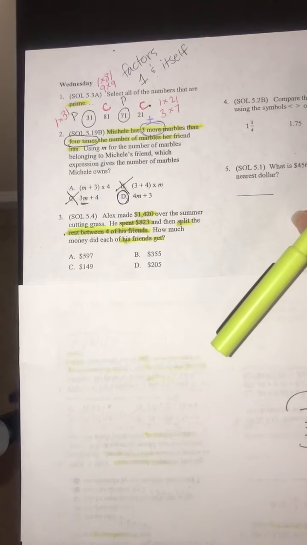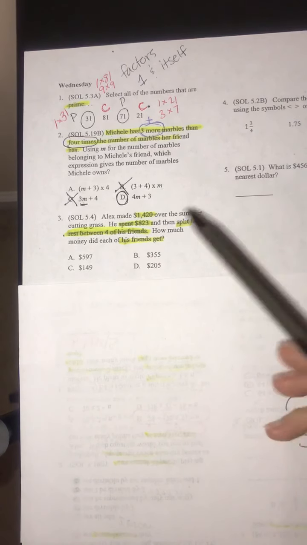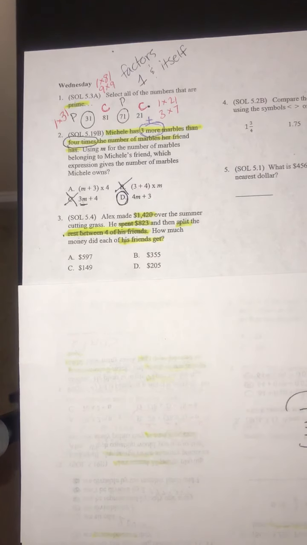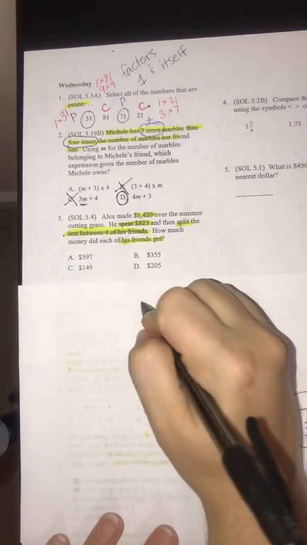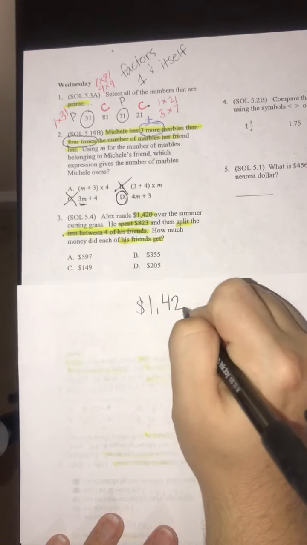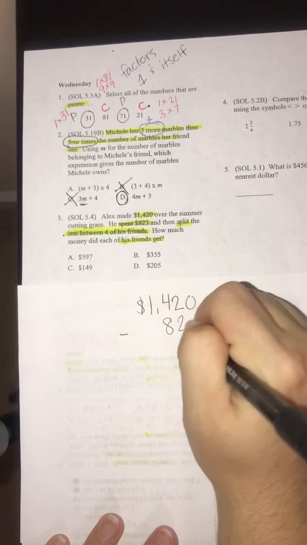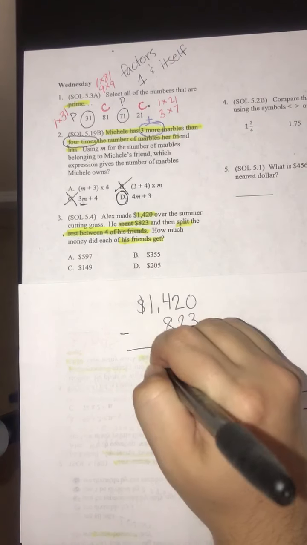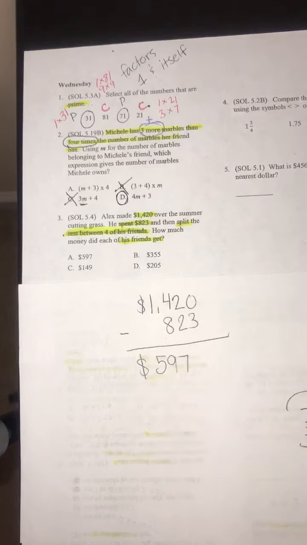Okay, so this is a multi-step problem. Alex makes money over the summer, and then he spends some. So let's start with step 1. If you spend your money, what operation is that? If you said subtraction, you are correct. So we're going to subtract what he spent. And just for time's sake, I am going to use the calculator today since I'm making this in the evening. So 1,420 minus 823. So that means he has $597 left.